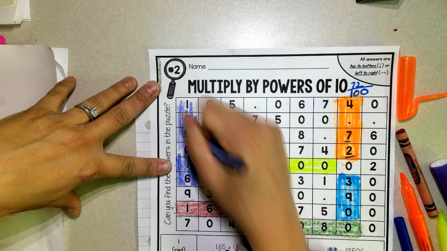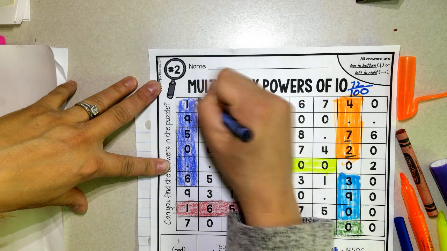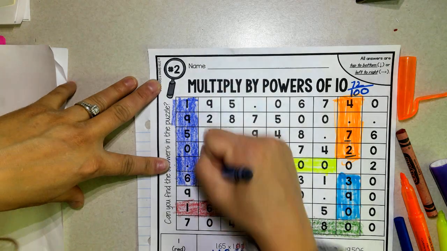Isn't math fun? I know. I'm a nerd. Embrace being a nerd. It's all good.